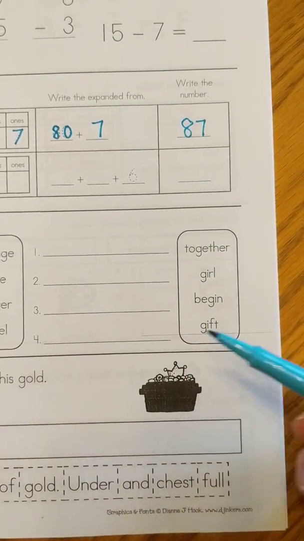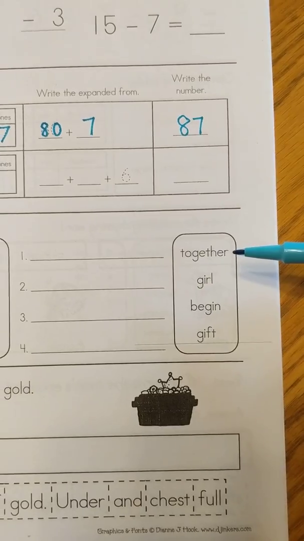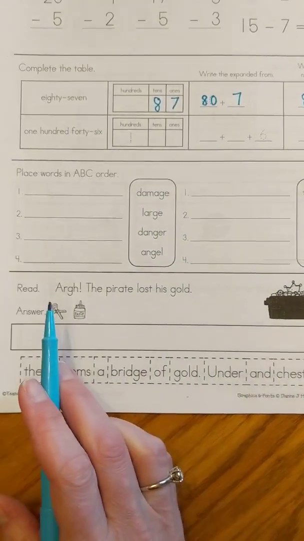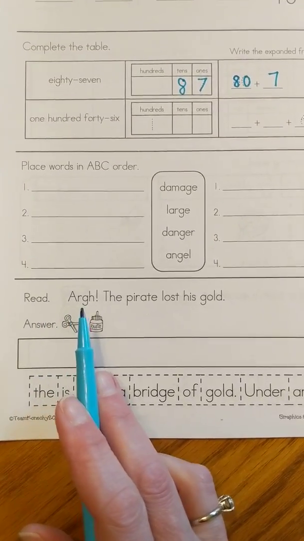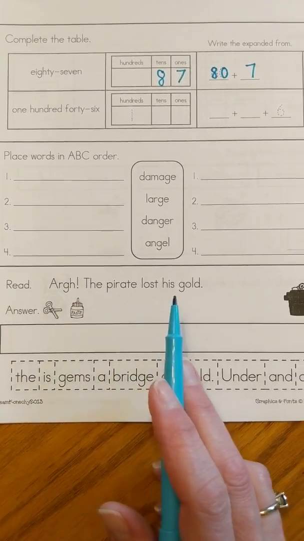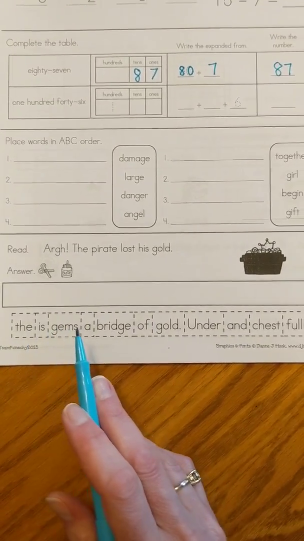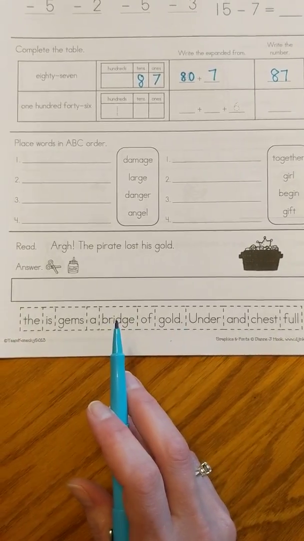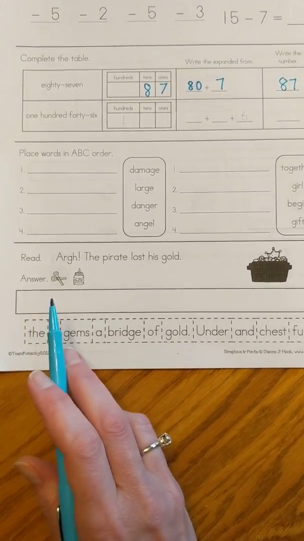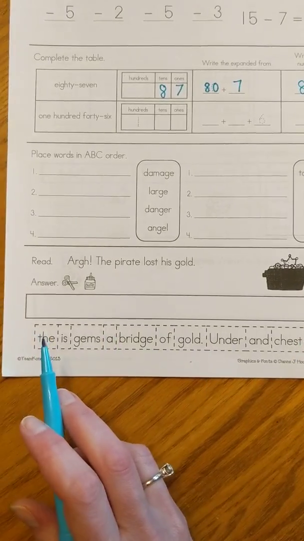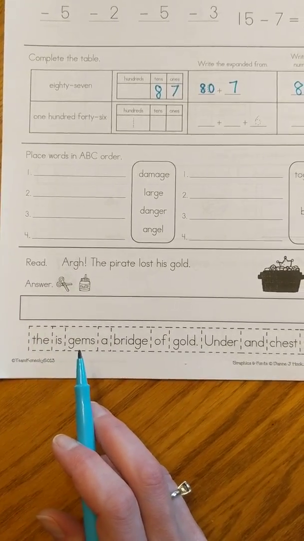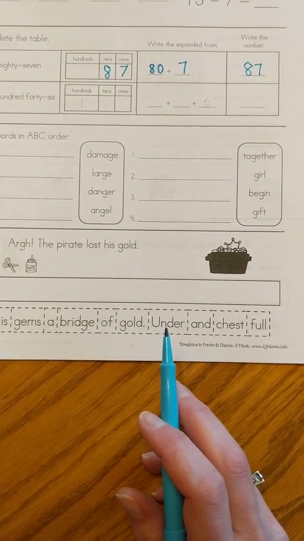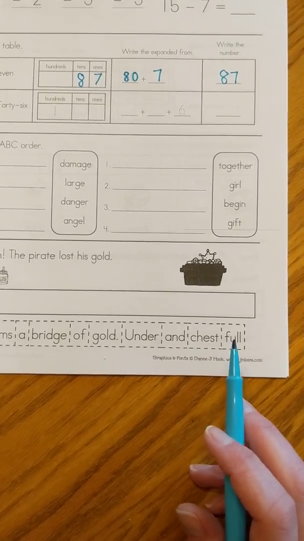Then you're going to do the same over here. I'll read the words with you: together, girl, begin, gift. Okay? Then down here, the sentence says, "Arr, the pirate lost his gold." Now down here we have some words that we're going to use to come up with a sentence. Remember, you don't need to cut them out because there's work on the back, so we can just write it up here on the line. But our words are the, is, gems, a, bridge, of gold, under, and chest full.